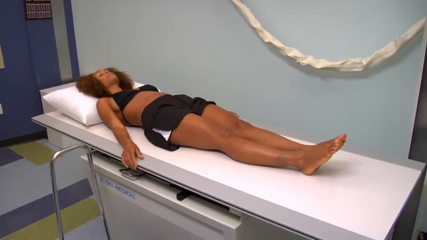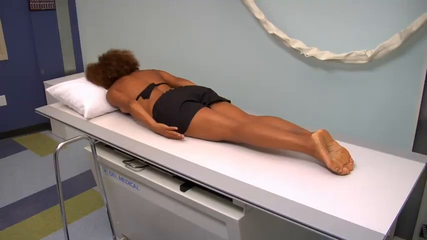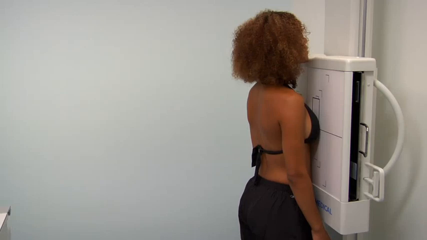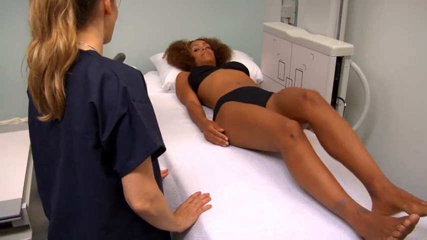There are several positions that are commonly used for radiographic imaging: supine, where the patient lies on their back; prone, where the patient lies face down with their arms at their side; and erect, which is an upright position where the patient may be standing or sitting. Specific body positions also may be used.